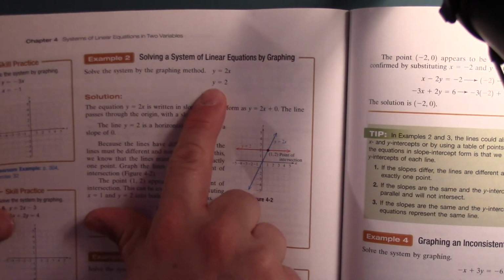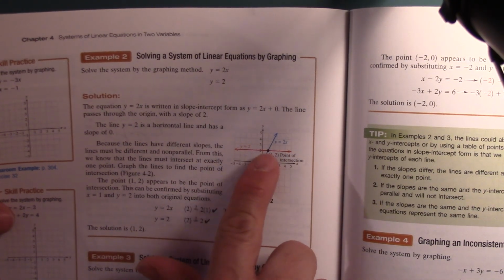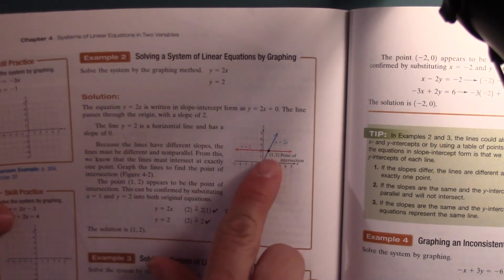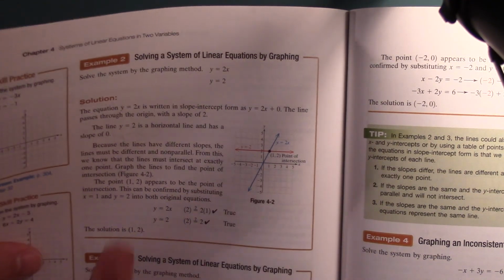And then y equals 2, you got to remember that it's a line that goes through the y-axis. Every point on this line has a y value of 2. And where they cross is the solution. The solution is the point of intersection. Okay? Alright, and then they kind of went through and double checked.